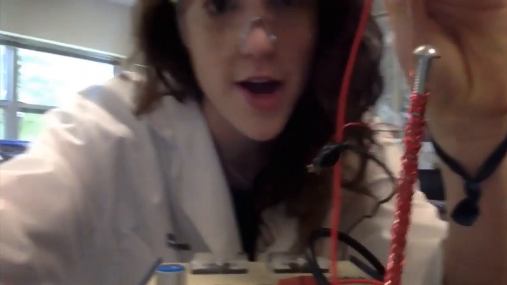What's this? How does it work? Well, it's an electromagnet. Let's go to Claire to find out more. Hi, I'm Claire, and we're going to talk about how an electromagnet works.